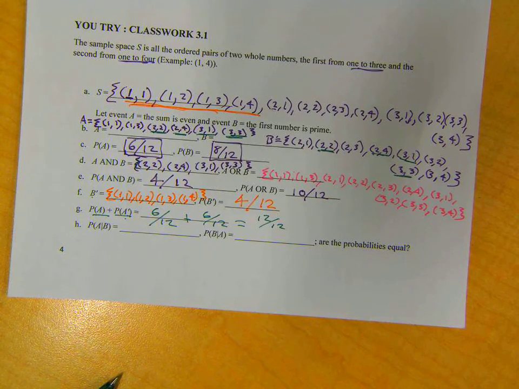Another way we use this is to say, I want to find P of A prime. If I want to find that, I can use 1 and subtract off P of A. I can find P of A prime. Or vice versa, P of A would equal 1 minus P of A prime. We can solve those formulas, but all three of those are equivalent statements, saying the same thing.